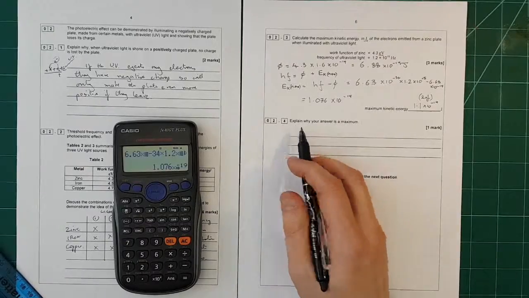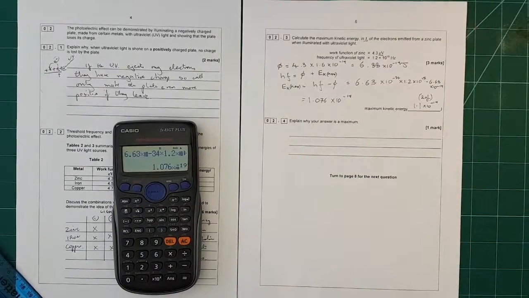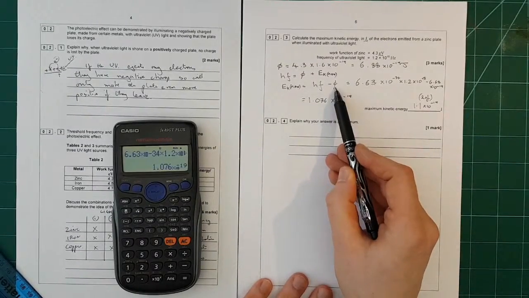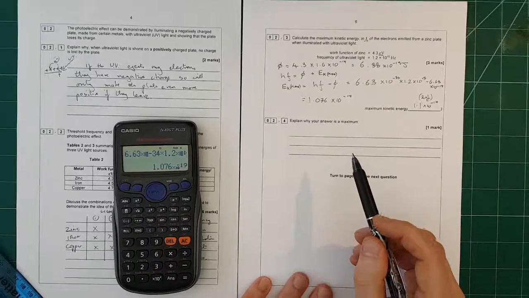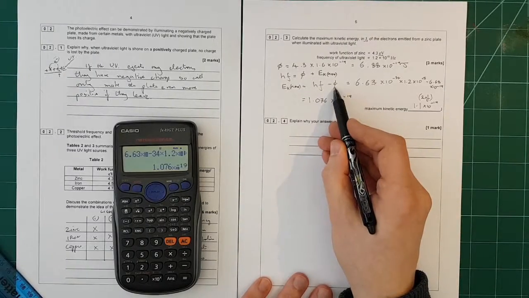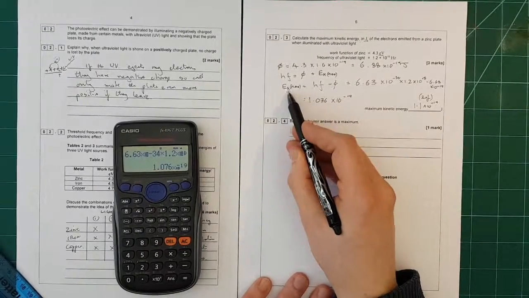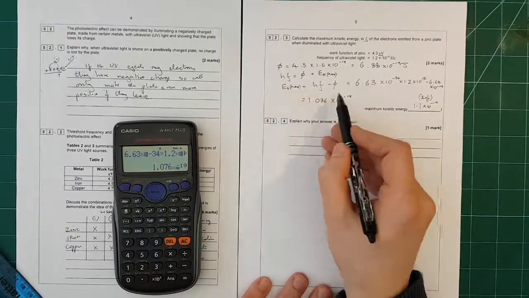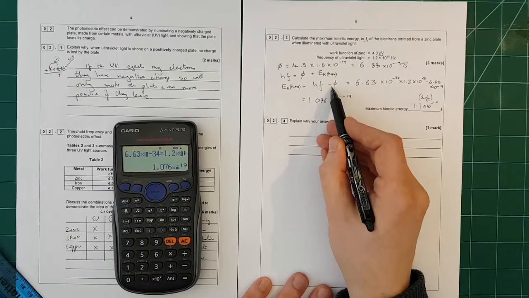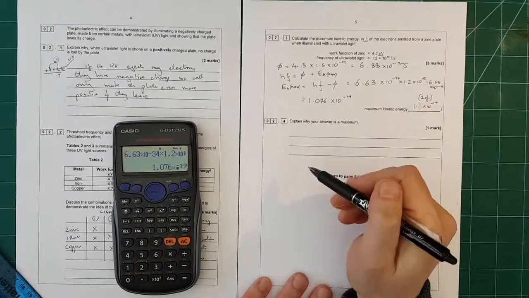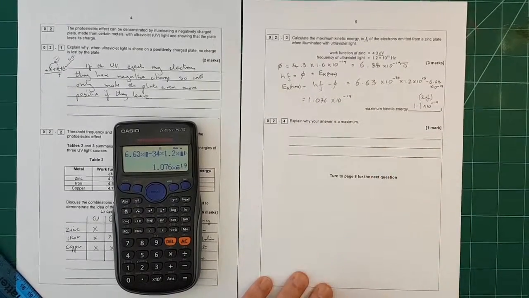Question 2.4. Explain why your answer is a maximum. Well, the work function is the minimum amount of energy required to eject an electron. That's if it's right on the surface. But if it was a little bit harder to eject the electron, then, for instance, the electron was lower down in the metal, then we wouldn't have as much energy left over to be the kinetic energy, because we'd have some extra energy to raise the electron to the surface of the metal, and then we'd need this much energy to boot it out. So we'd have less left over for the kinetic energy.